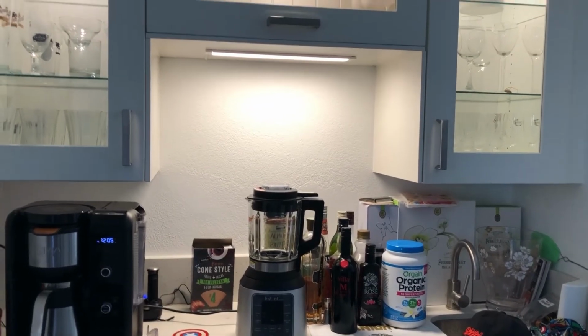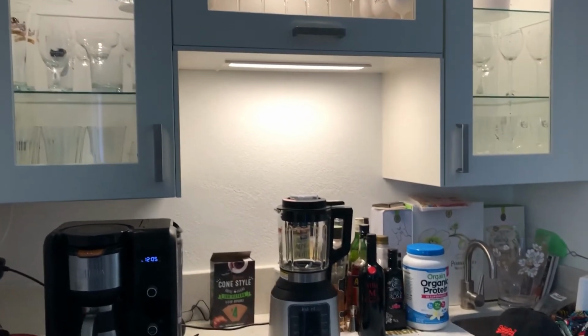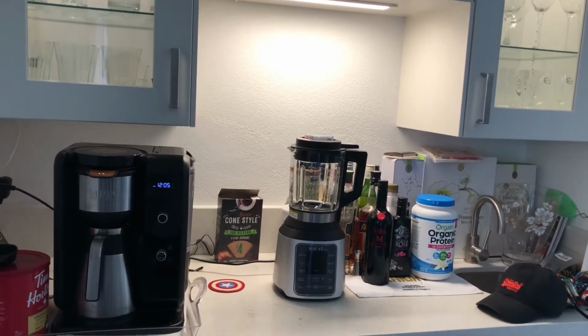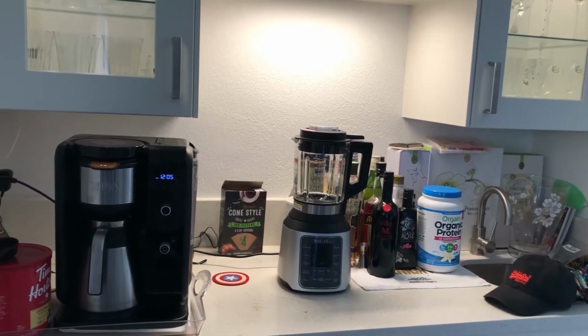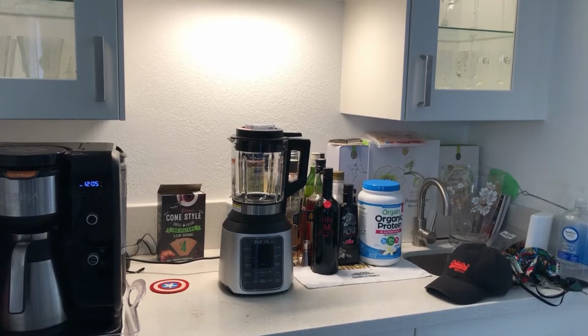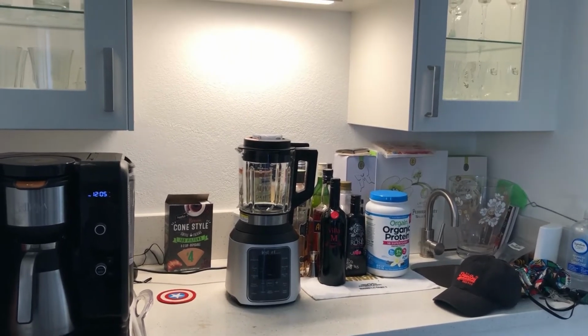So here is the bar as it looks today, and as you can see, it's a pretty plain background. I'm going to transform this. It's also unfortunately become a dumping ground for a few things, the coffee maker and the blender and whatnot, so I'll try and get rid of this. Let's see if we can do this.